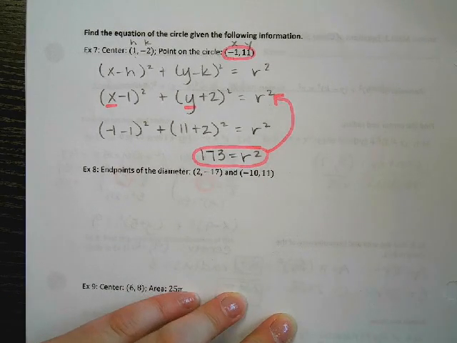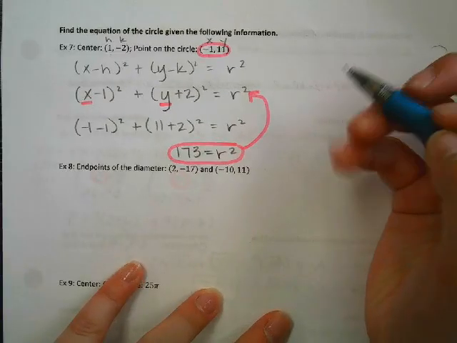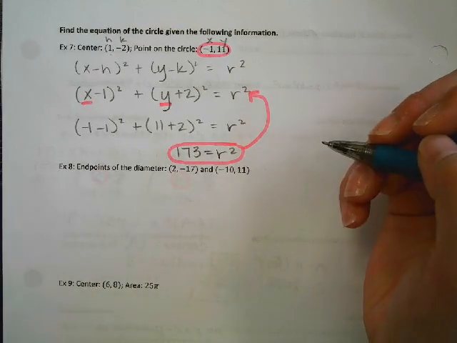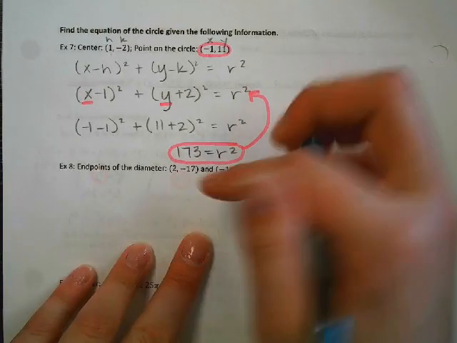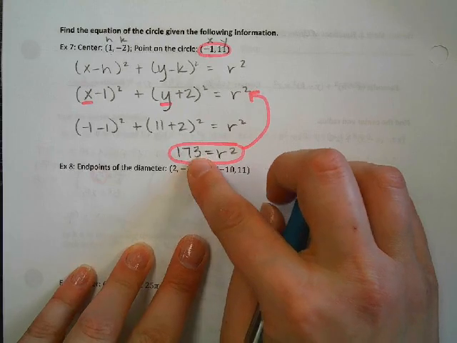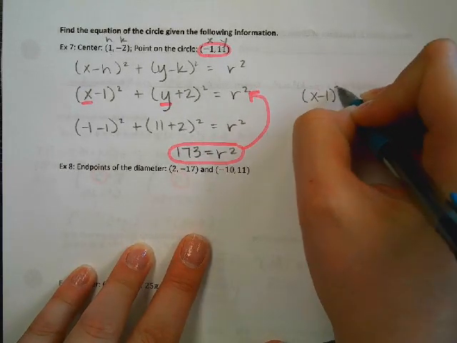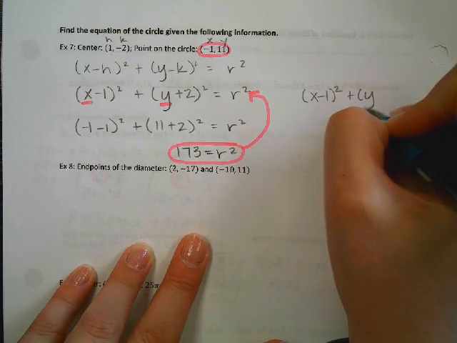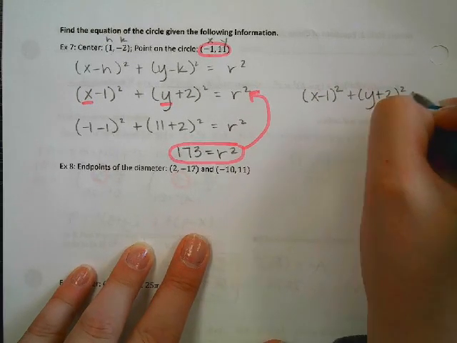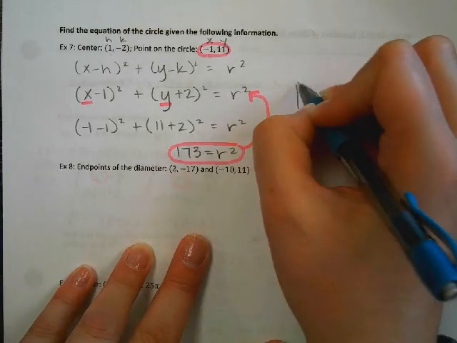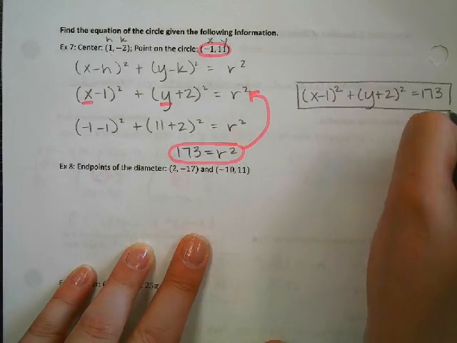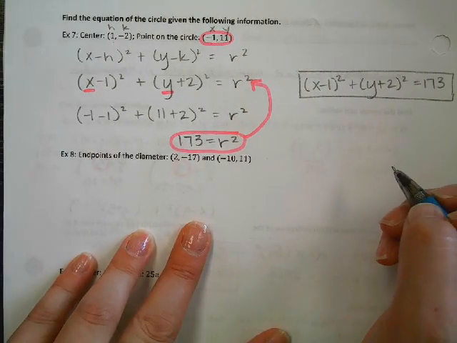Recall, when you do the formula for the area of a circle, you don't actually need to know what the radius is. You need the radius squared. So I don't need to square root this. I'm really just going to use the 173. So the formula is x minus 1 squared plus y plus 2 squared equals 173. And that's it. I am finished.